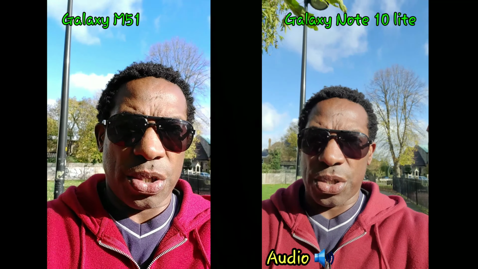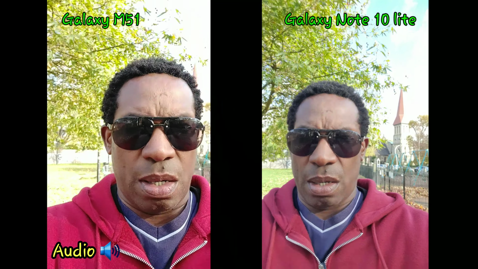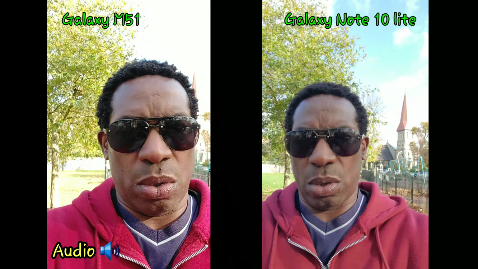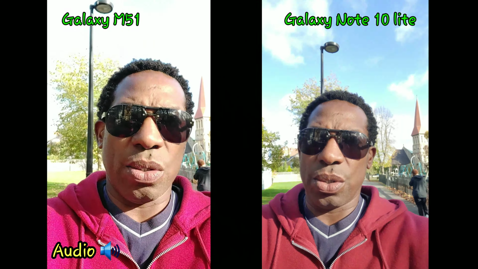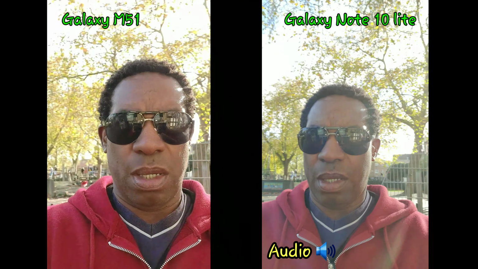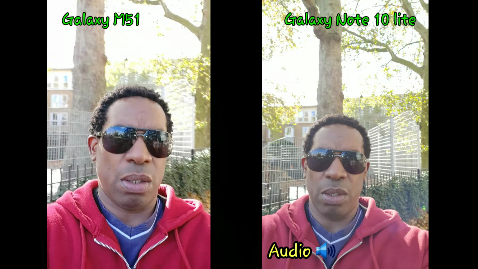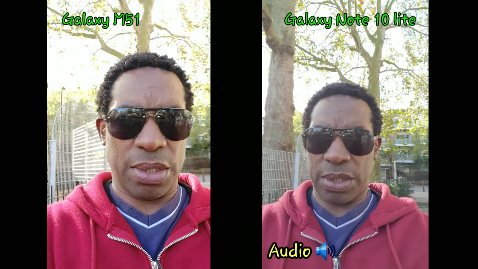And just to do this comparison now, check the audio. So in terms of stabilization, they both look good. But it looks like there is more dynamic range, or better dynamic range on the Galaxy Note 10 Lite. Quite blown out with the M51, surprisingly. Also, the Galaxy Note 10 Lite has a wider field of view.